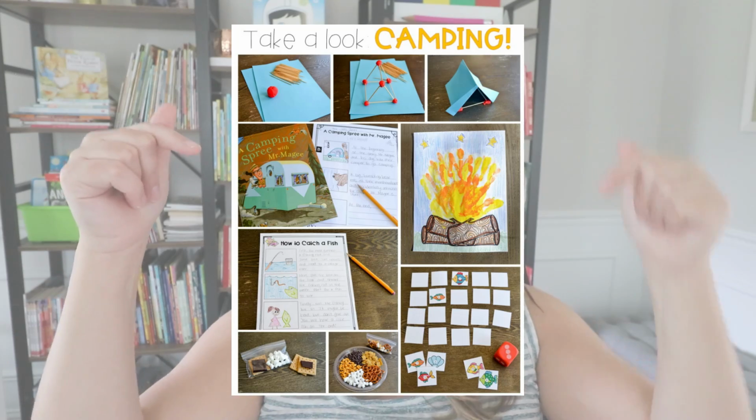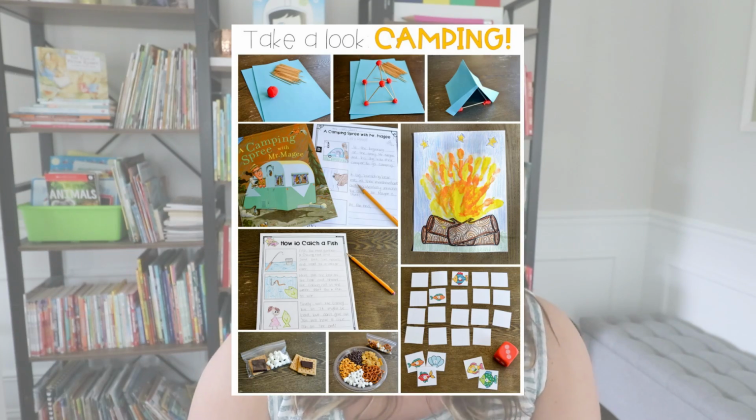But far and away, my favorite thing to do every year is during maybe the last full week of school, I like to have themed days. And what that means is the entire day will revolve around one theme. For example, one of the theme days I like to do is revolved around camping, and here is a picture of what some of the activities look like.